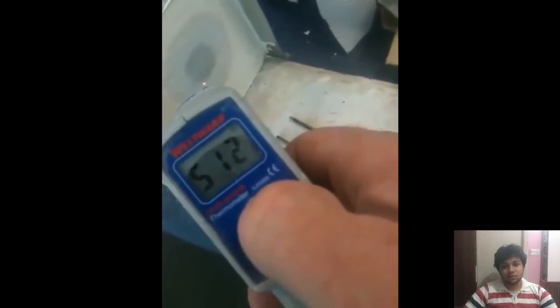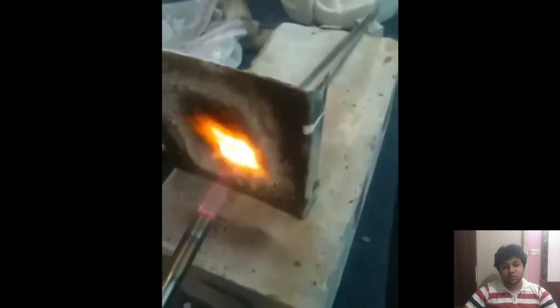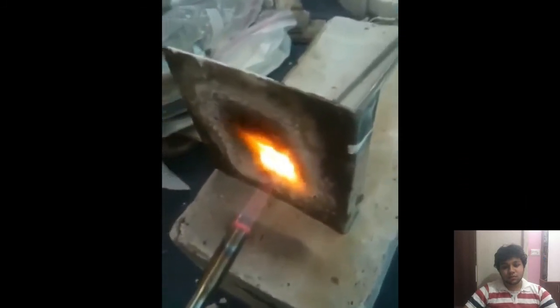So no damage to the structure. Actually, I can probably touch. Yep, see?